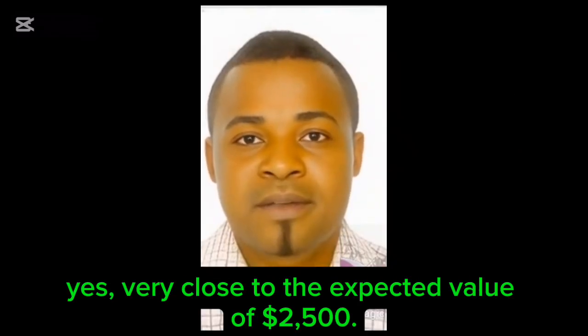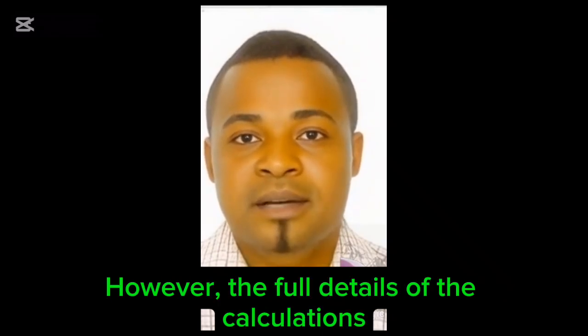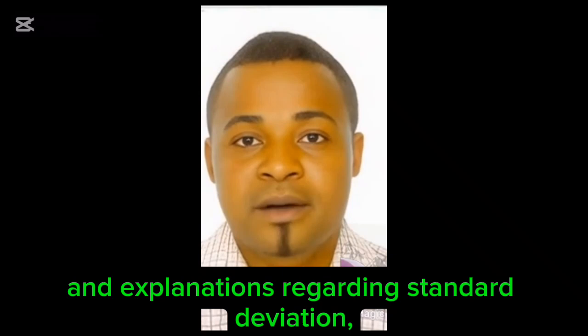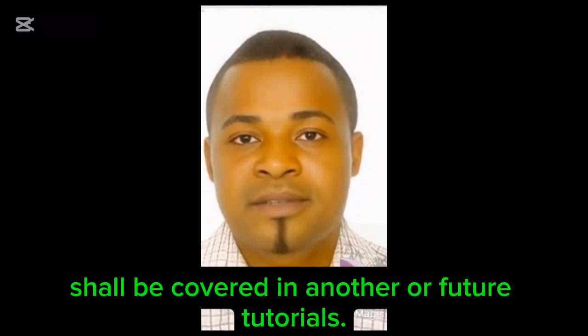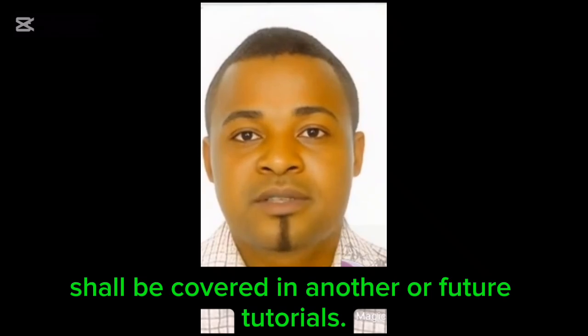Yes, very close to the expected value of $2,500. However, the full details of the calculations and explanations regarding standard deviation, variance, etc. shall be covered in future tutorials.